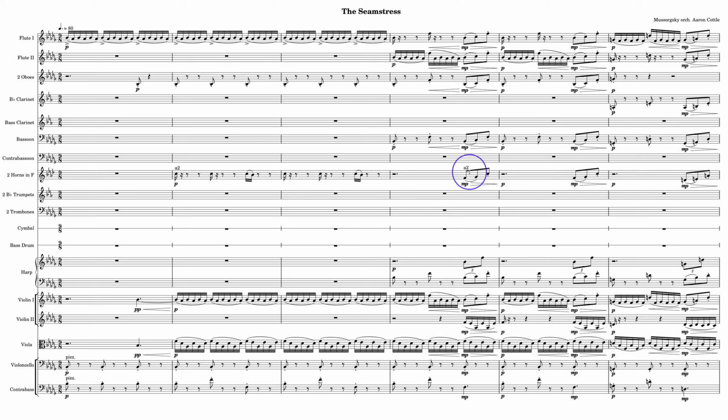Now, the dynamics are a little strange here. You do not need to go hairpins to mezzo piano and hairpin out to piano. There is an increase here that is taken for granted, right? So you don't really need to mark what the dynamic is in the middle of the hairpins. It just is totally not needed at all, all right?